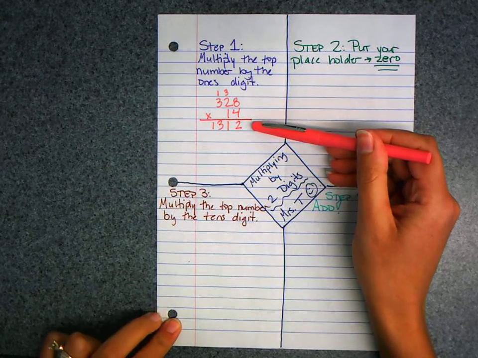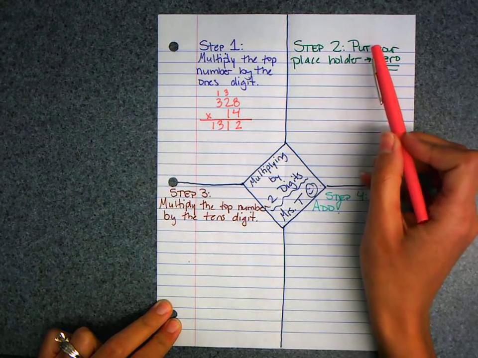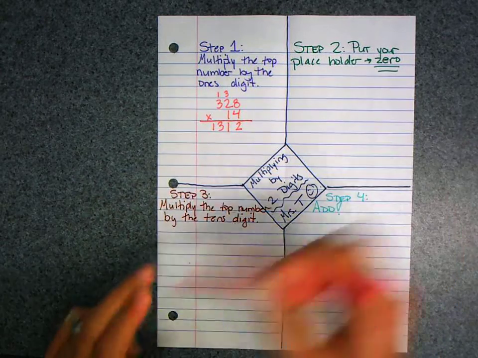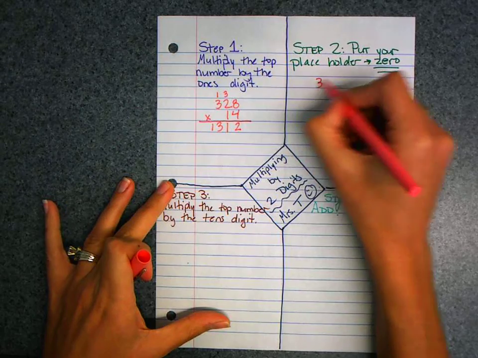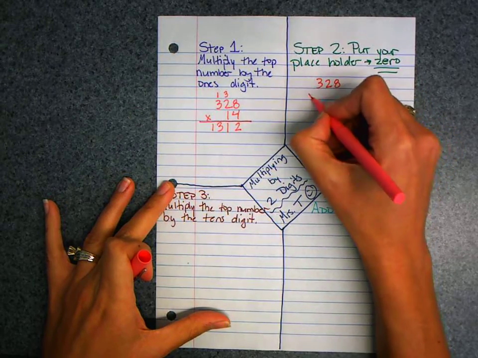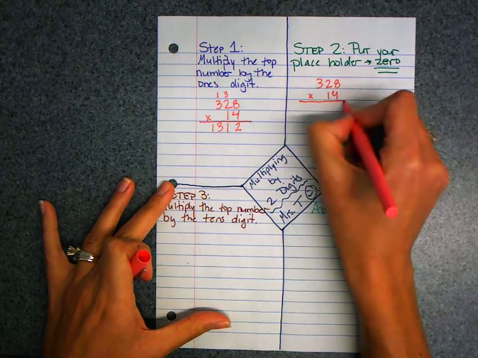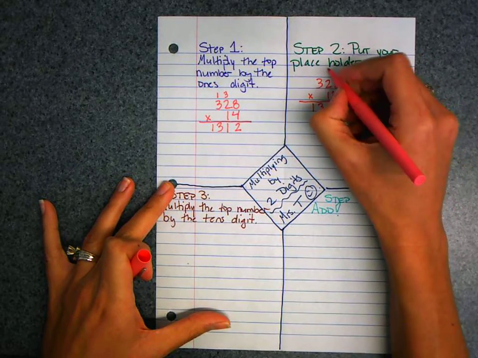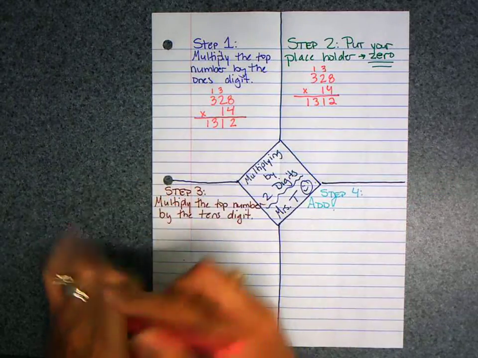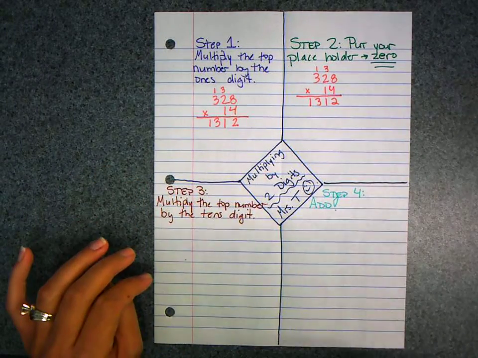Now that we have this step done, we're going to go to step 2. We need to put our placeholder 0. 0, the hero, remember? So we still have this problem going on, 328 times 14. We found out that it was 1,312. Now it says to put our placeholder 0.